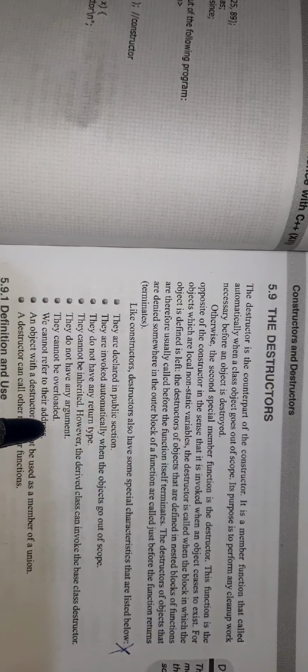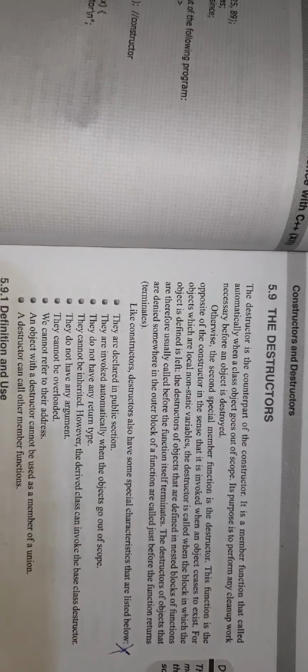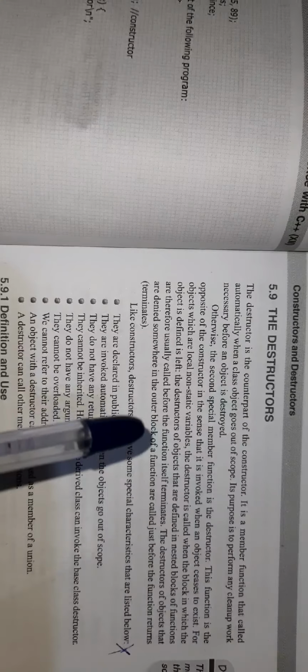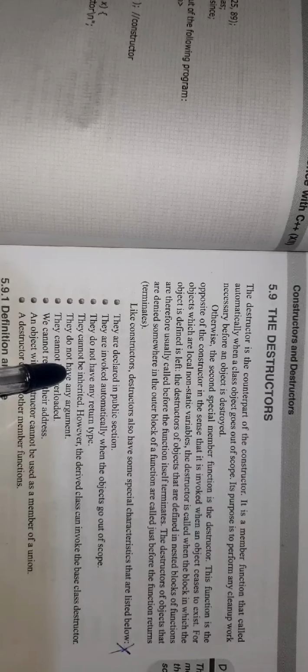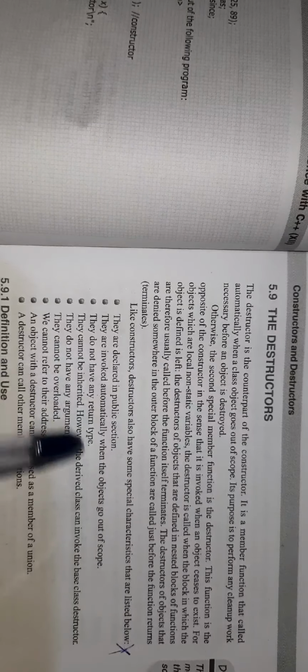Keep in mind that the class data members do not occupy memory space until the object gets declared. Once the object gets created, memory space is allocated for the object, right?